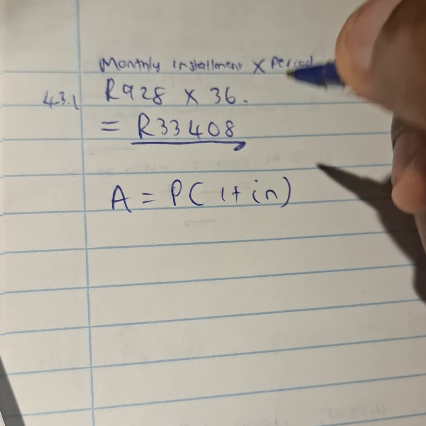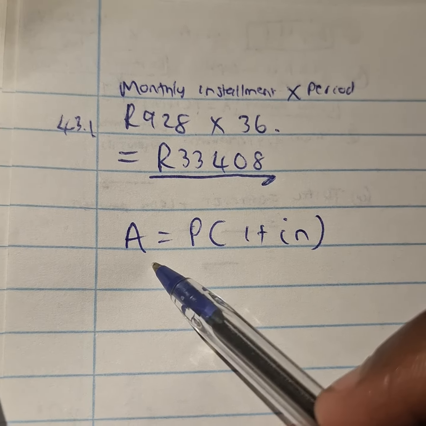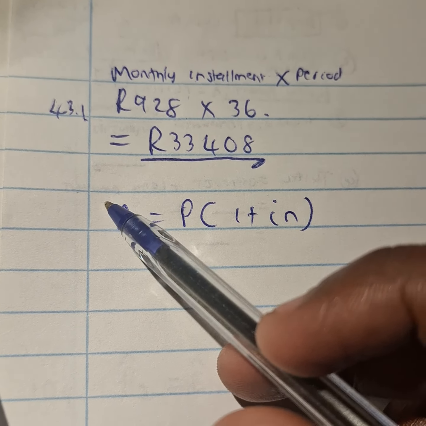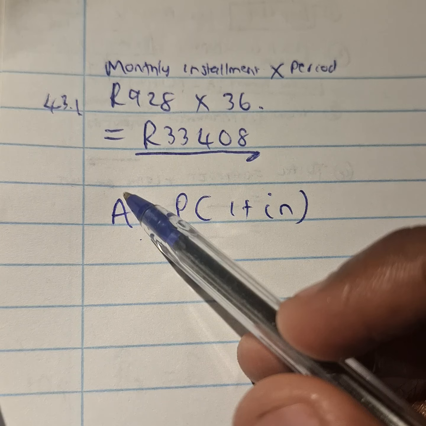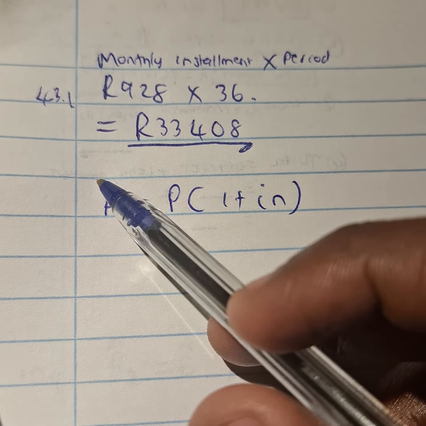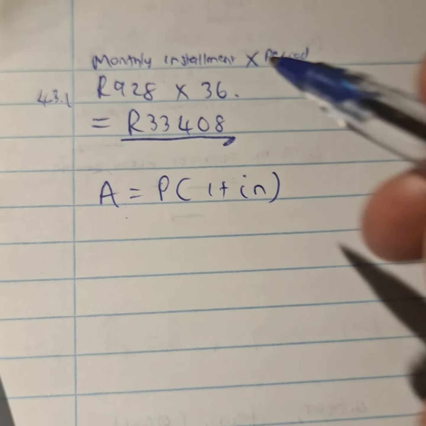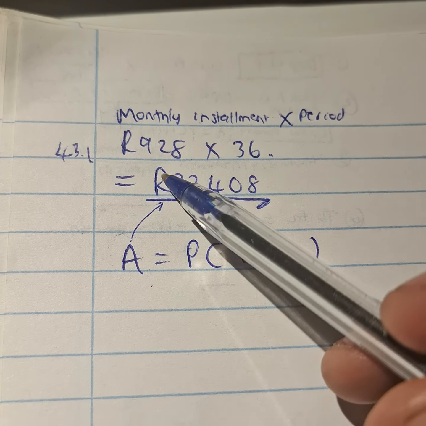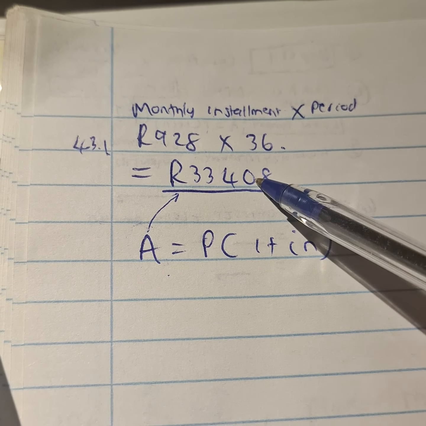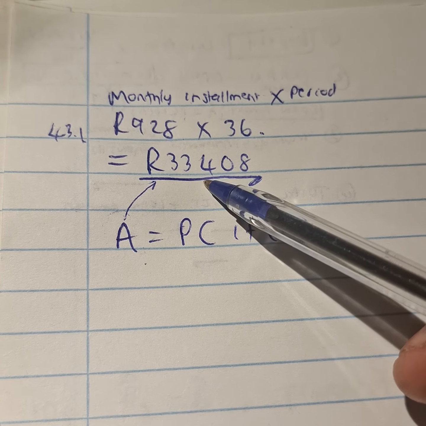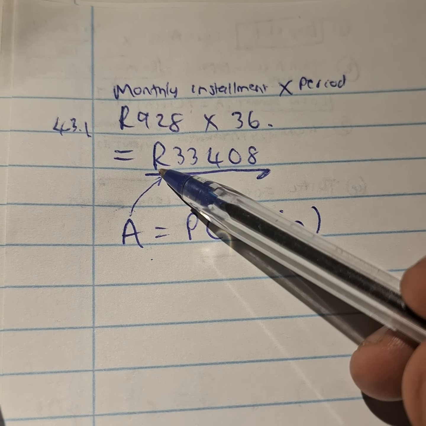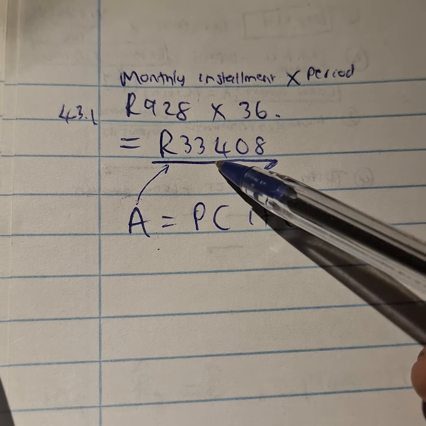Let's go ahead and go to our interest rate formula: A = P(1 + i n). Now, we know that A would typically be known as the loan amount, which is a representation of the total amount to be paid over the period of 36 months.